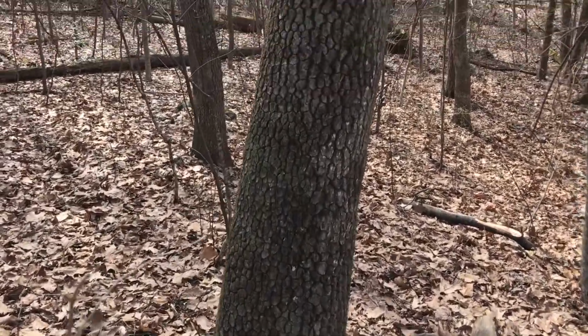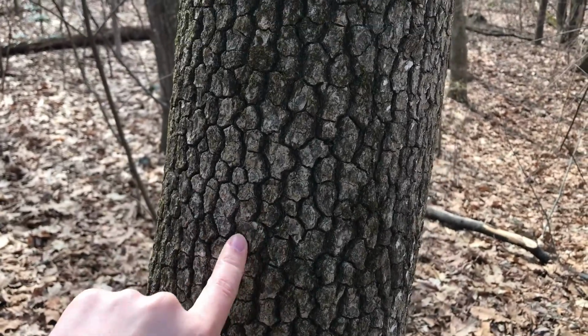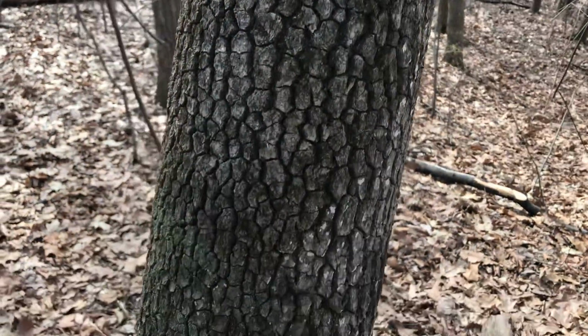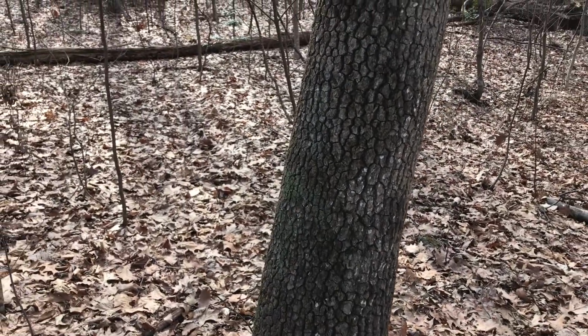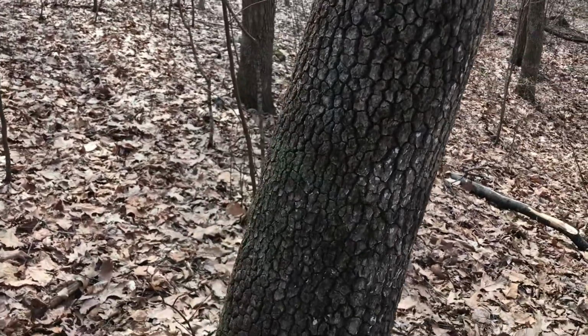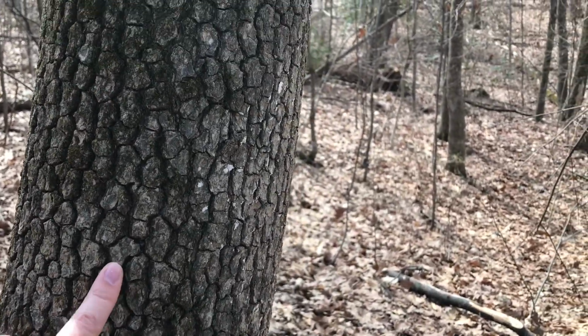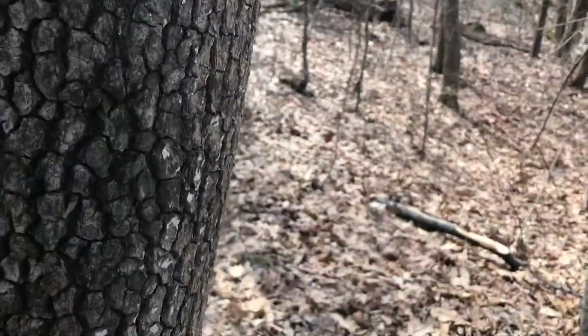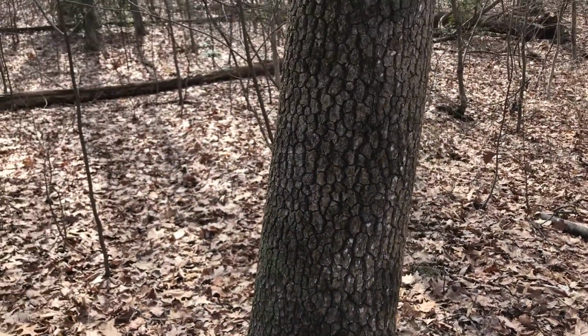And then you can see that the bark is broken into little blocks here. Pretty clear, not smooth at all. So we'll go to 6 on the key, and then at 6, we can say that the blocks do not intersect because they all have their own little outline and you can outline them. None of them really cross over each other. So because of that, we'll go to 9 on the key.